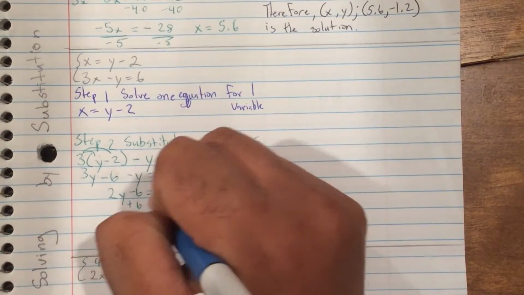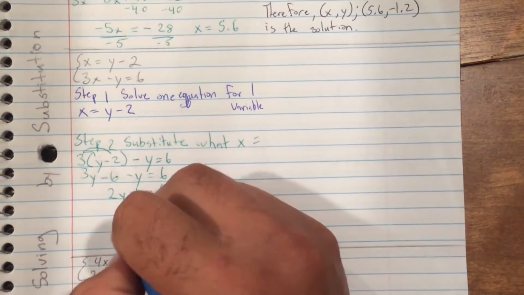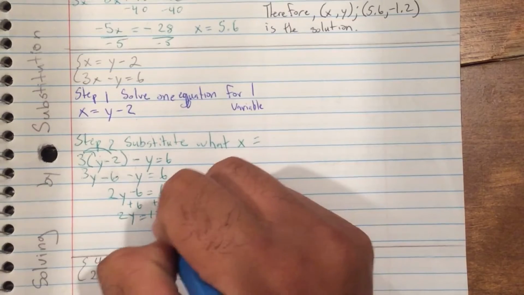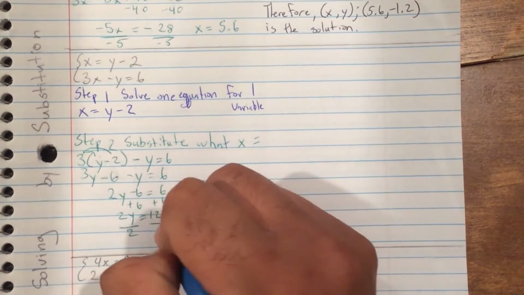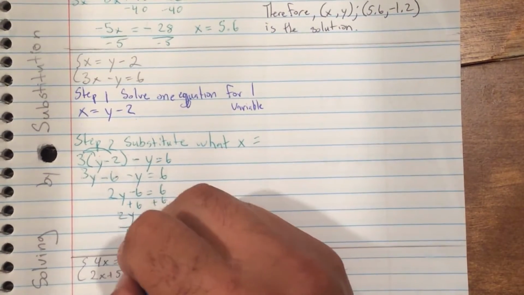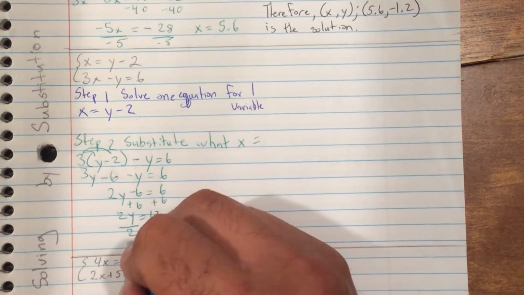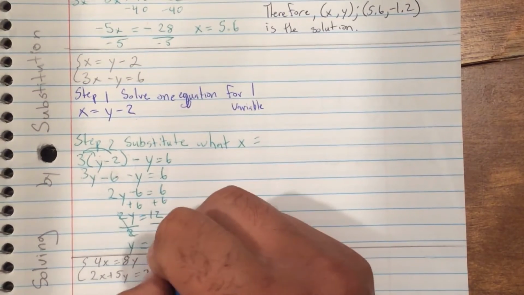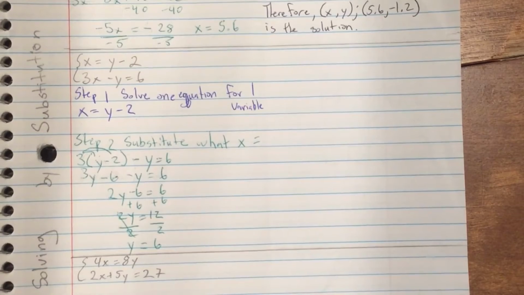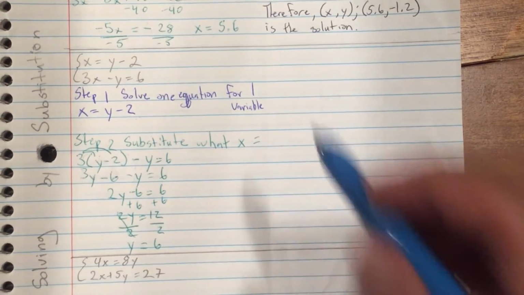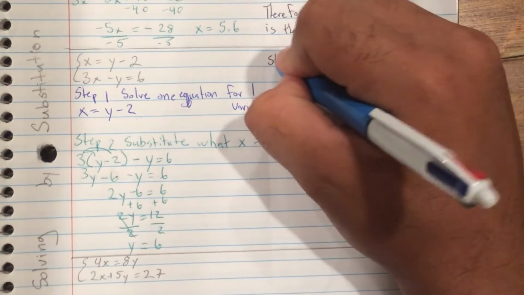Add 6 to both sides. We get 2y is equal to 12. Divide by 2, and these reduce. This divides to 1, so we get y is equal to 6. Cool. So now we're going to go ahead and do step 3.